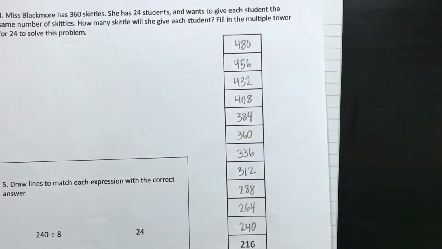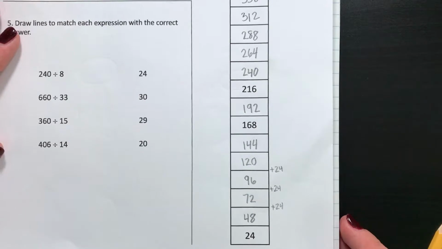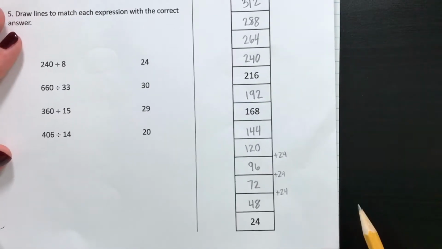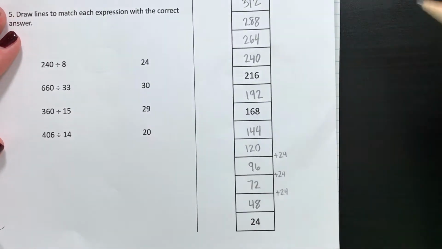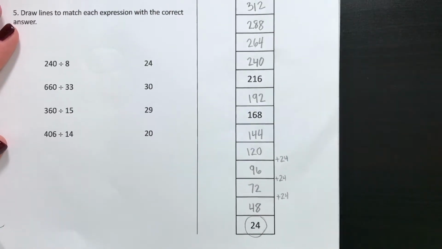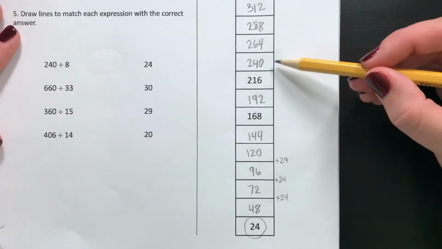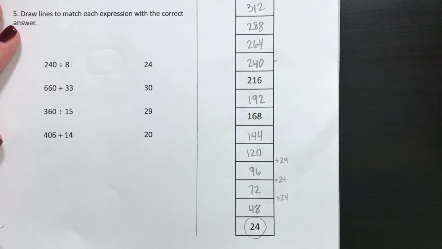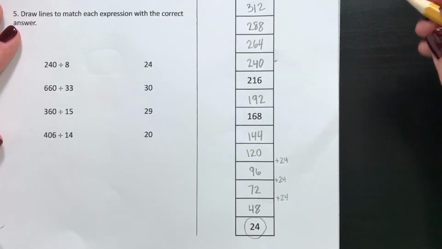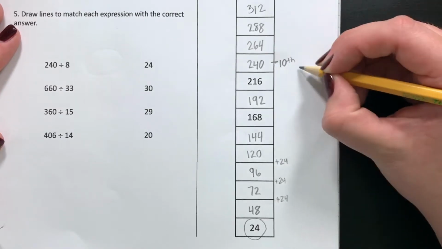So before we even use this to solve our problem, what we want to do is do our benchmarks, right? So we want to mark where our multiples of 10 are. So knowing that this is a multiple tower of 24, it should be easy to see which of these is our multiple of 10, and that would be 240, because we know that 24 times 10 would be 240. So this is our 10th multiple.